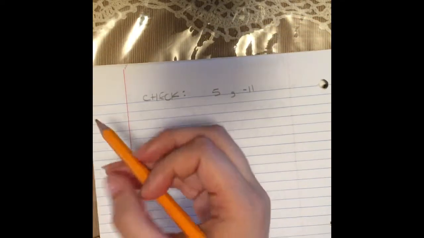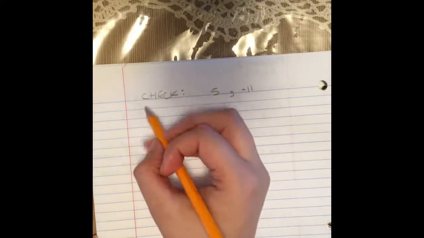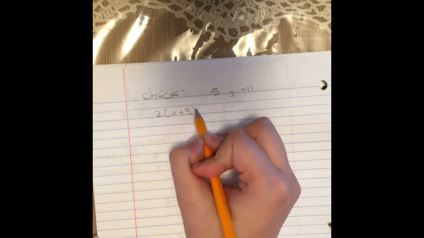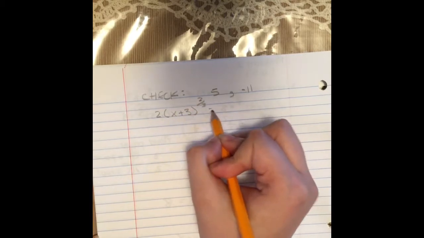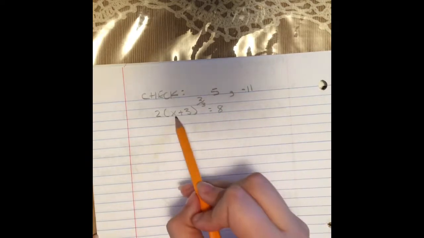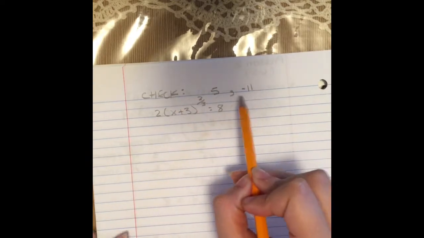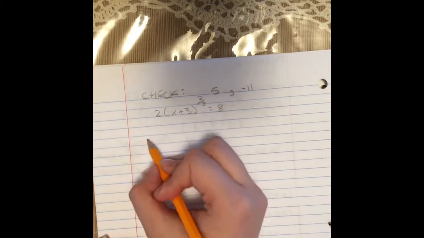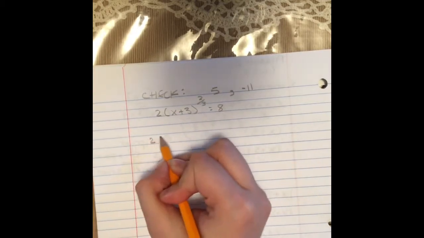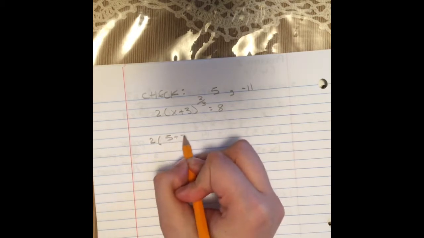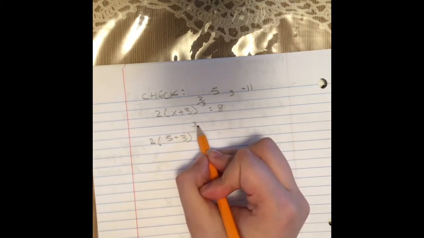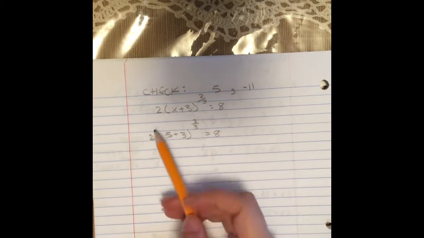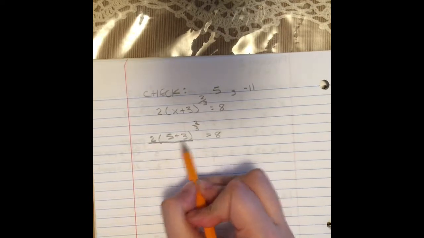Now, we're going to plug in from our original equation, which was 2(x + 3)^(2/3) = 8. We're going to substitute x with 5 first, and then we're going to substitute x with -11 second. So the first one we're going to do is 5. We're going to start with 2(5 + 3)^(2/3) = 8. Now the first thing to solve this, we're going to divide the 2 out as we did the first time.